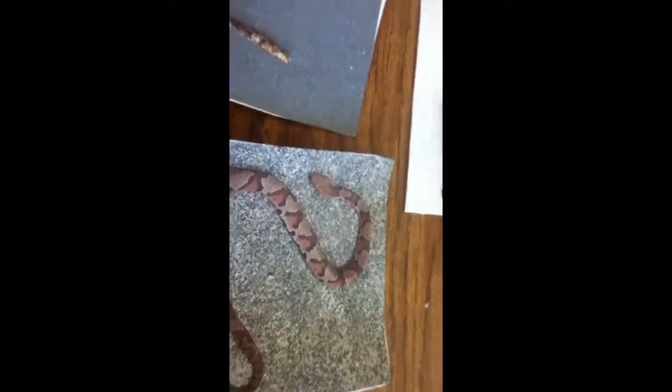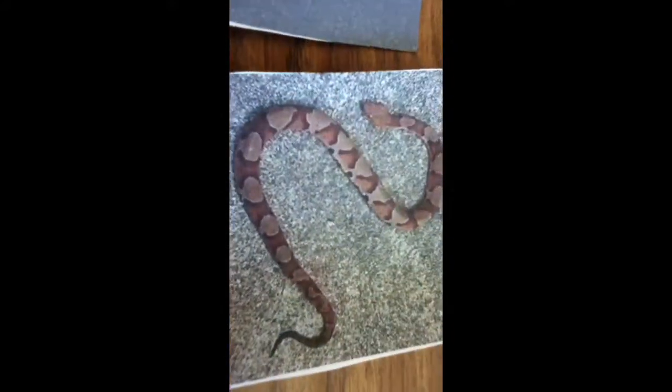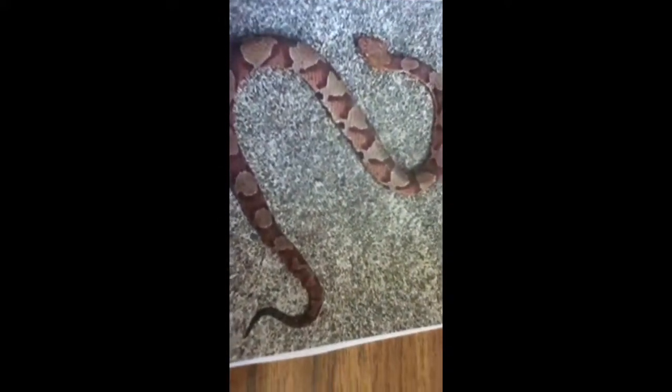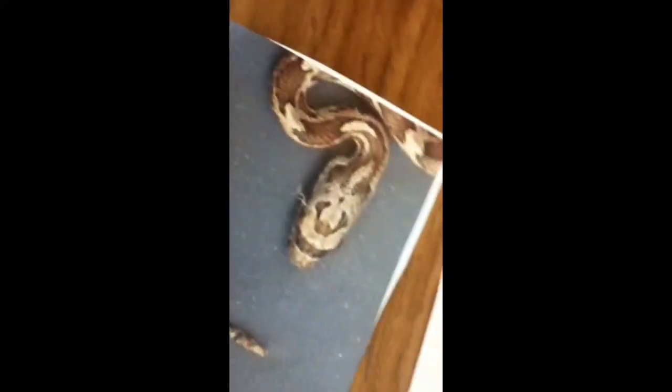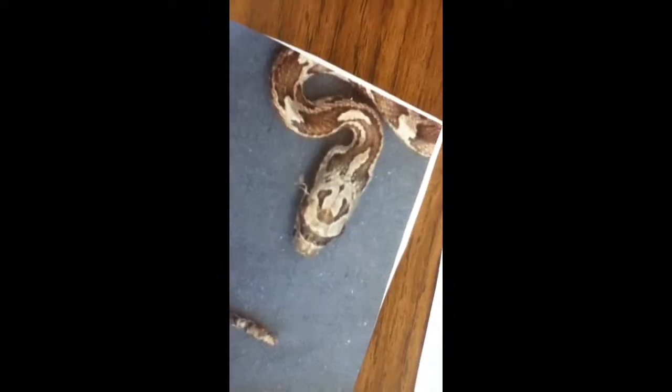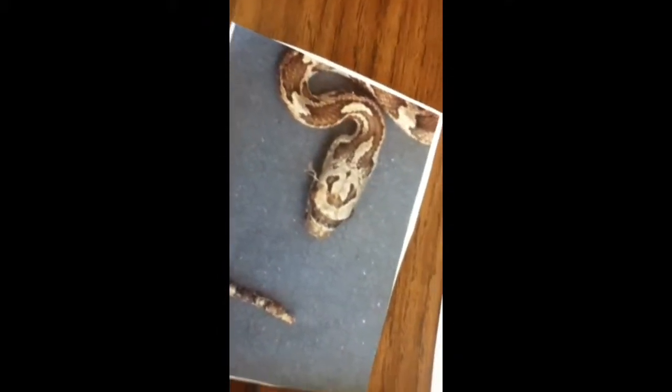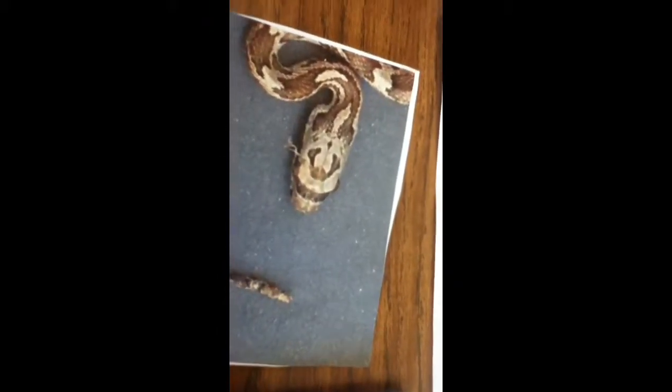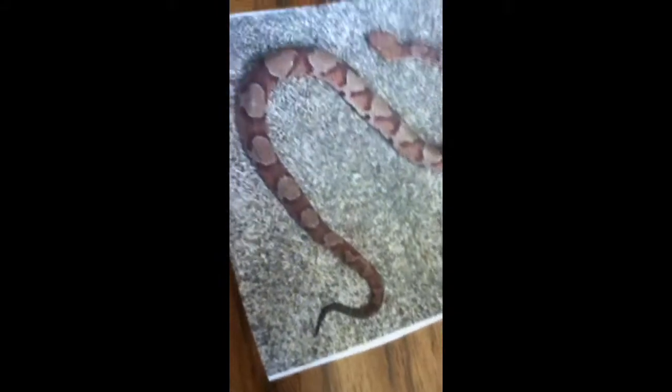This snake has similar DNA sequences to its early ancestors, which had a tail, but this one, the DNA sequence changed and caused the mutation so it can have a rattle. You can see the rattle right there. This one does not have a rattle.